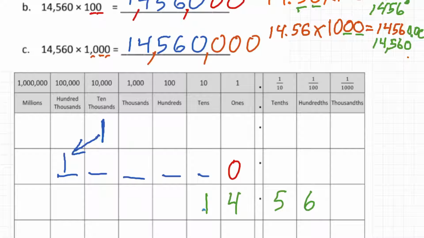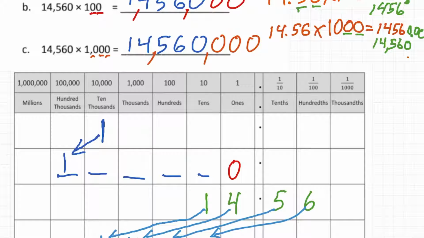So this is going to move 3 spaces over, and it's going to become 10,000ths. And this one's going to become a 4 thousandths, and this one's going to be 5 thousandths, or hundredths, and this one's going to be 6 tenths. Then I have to add another 0 to the end there.